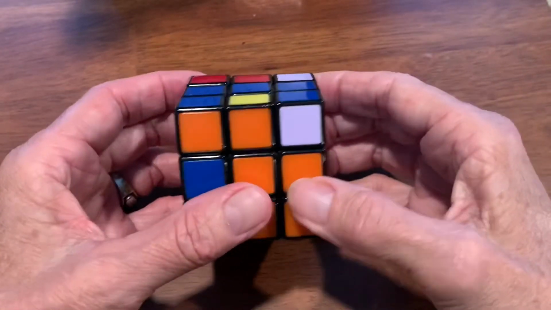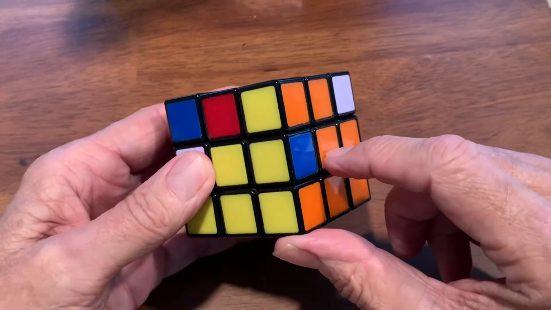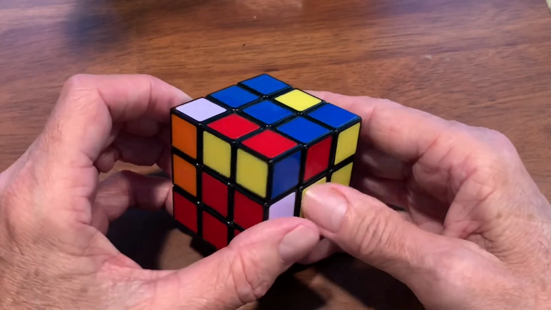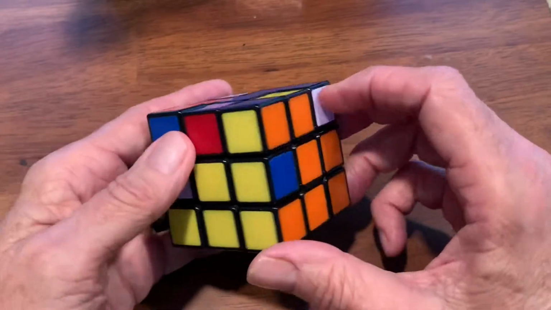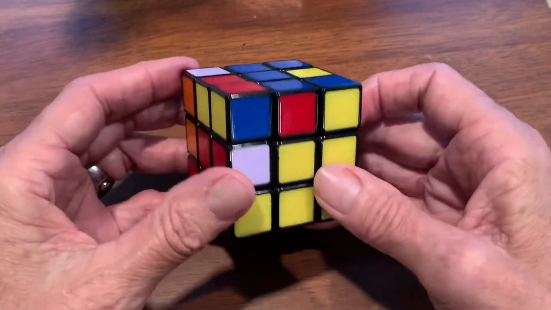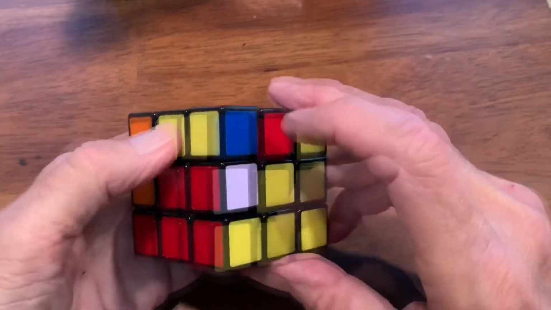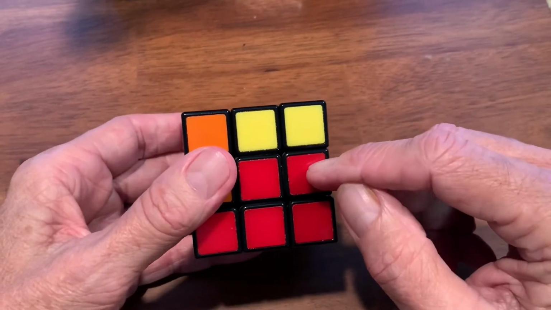Let's do another. Now we want the yellow and the orange. Let's see if we can locate that. We look for a cube that does not have a blue in it. Well, we're not going to be able to do that side. So let's look for this one. The red and the yellow. So we want to put this right here.